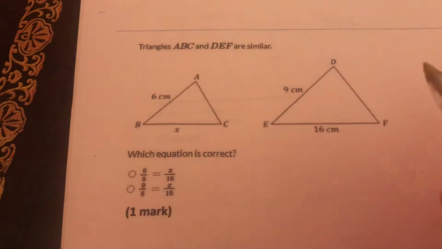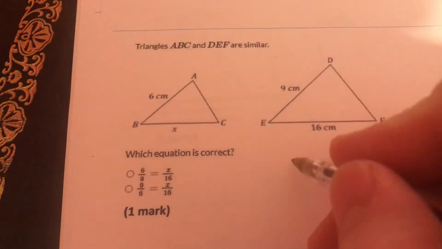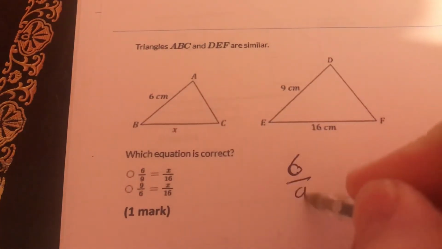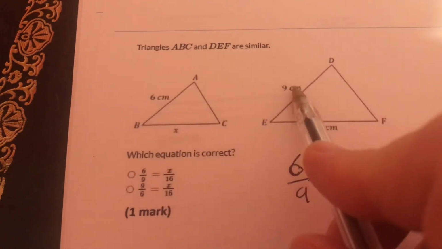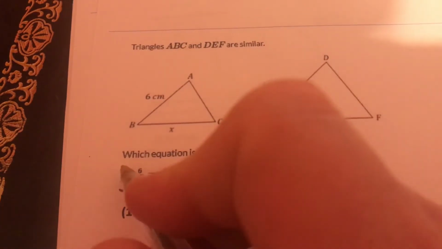Here, we've got two options, and it's going to be 6 over 9 is x over 16. Small over large, small over large. So not that one, that one.